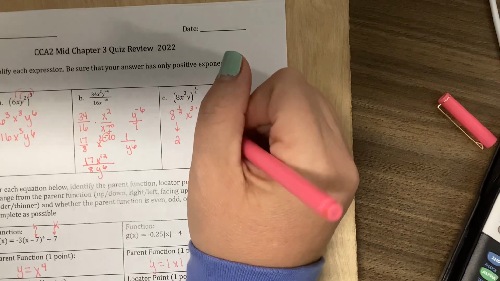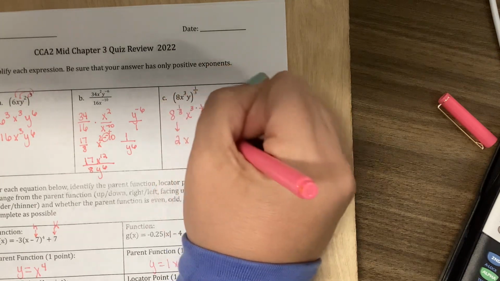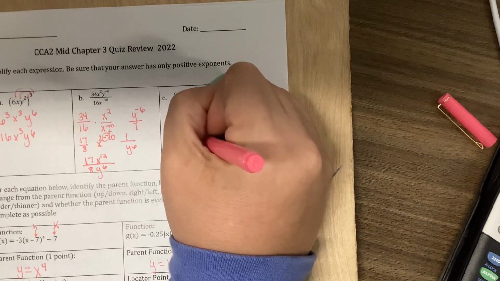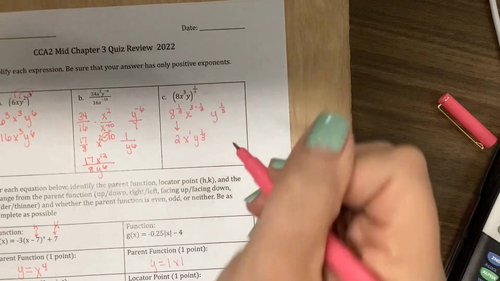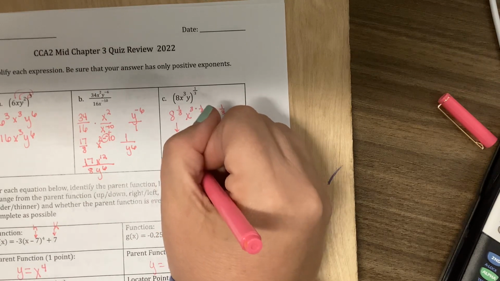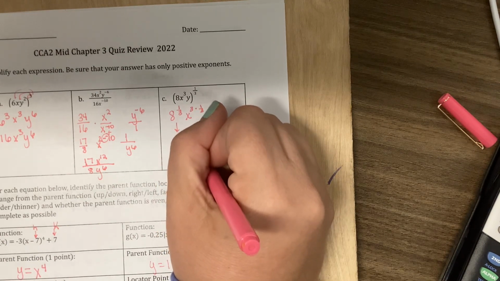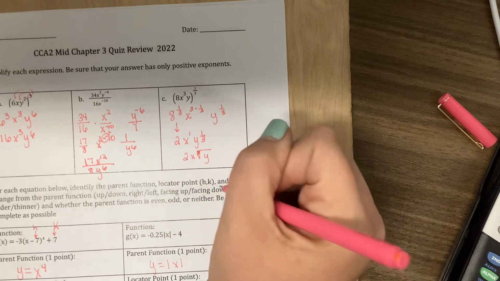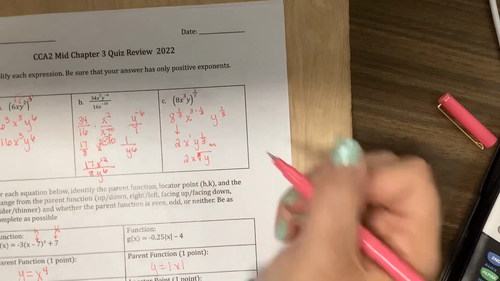Then we have x to the 3/3 or 1, and y to the 1/3. You can leave it like that, or if you want to, you are welcome to write the cube root of y. Either of these are correct and acceptable.